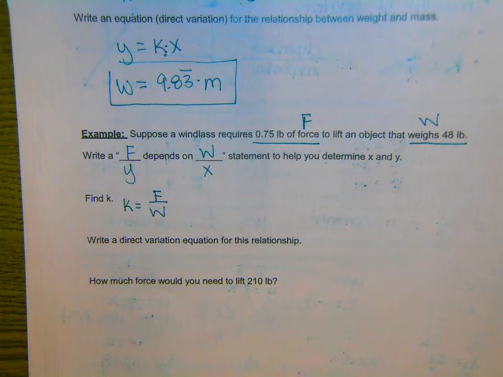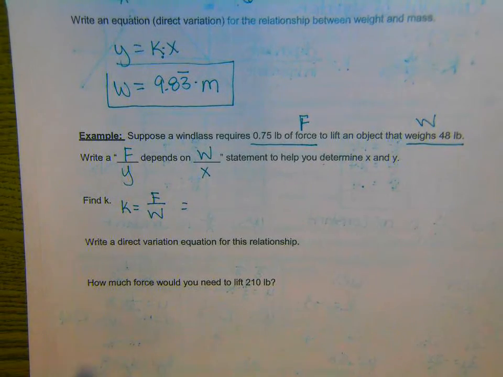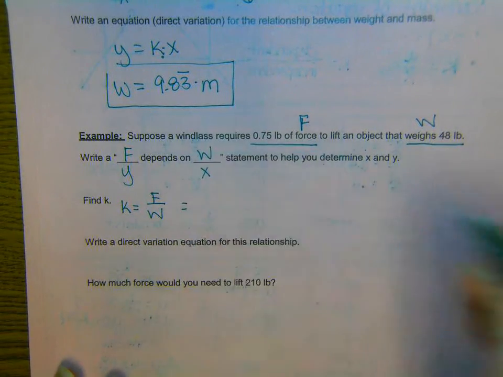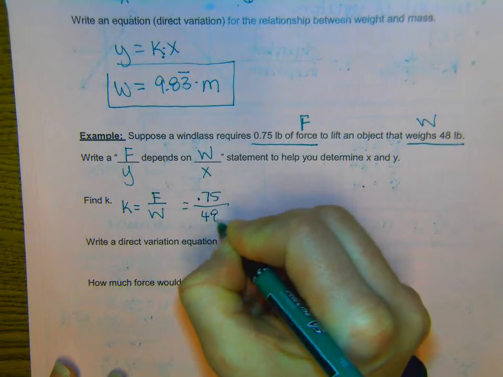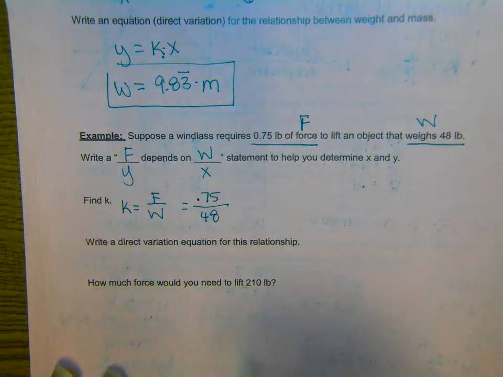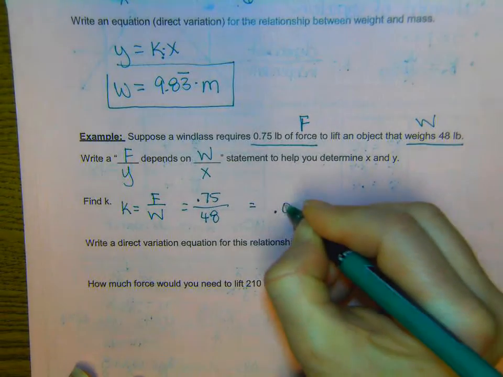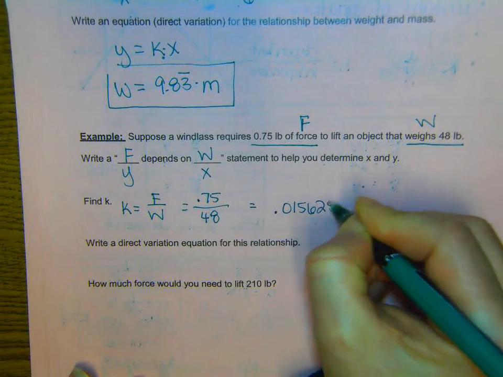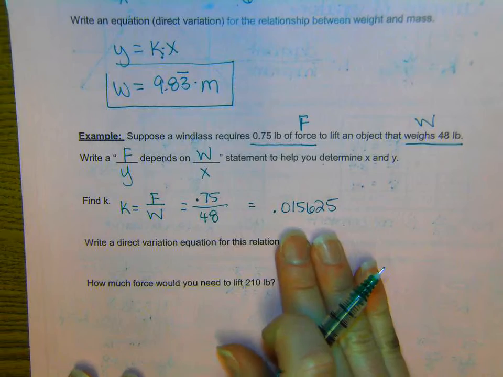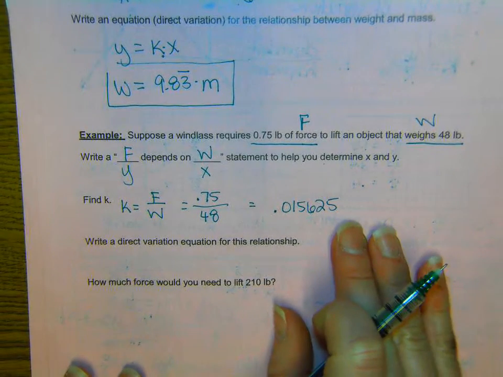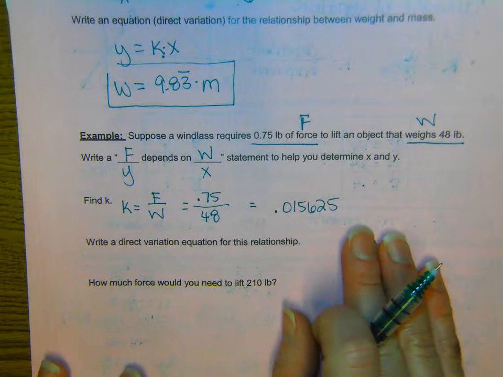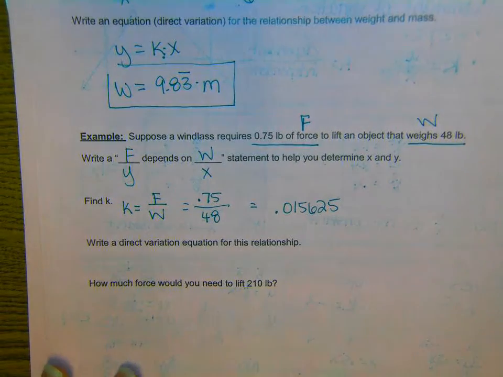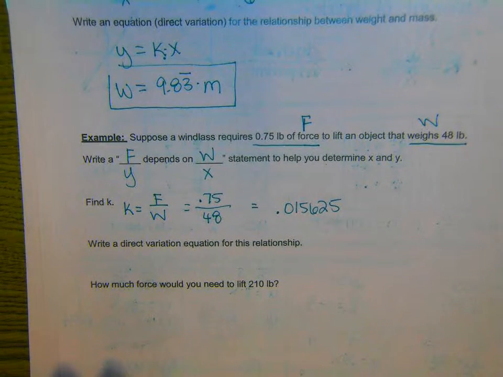In the problem, what force are you given to lift what weight? Yep, 0.75 over 48. So, we get 0.015625. Normally I say round, but it's not that many, and it's more exact to do that. Okay, can anybody tell me what my equation is then?